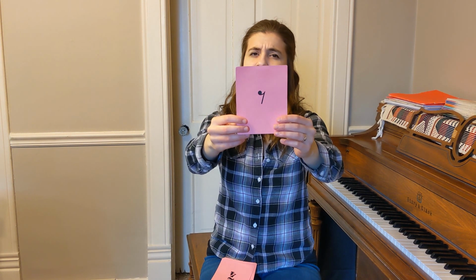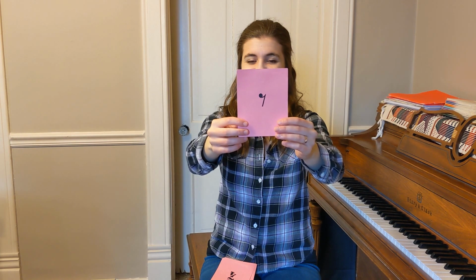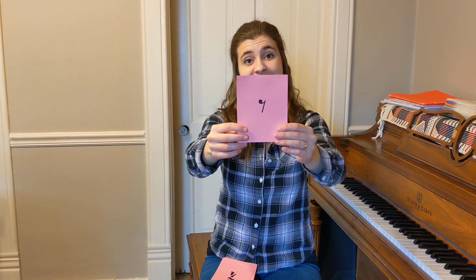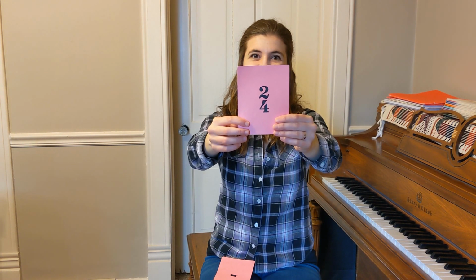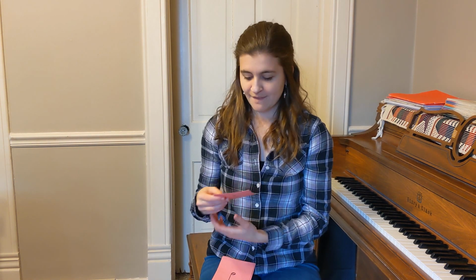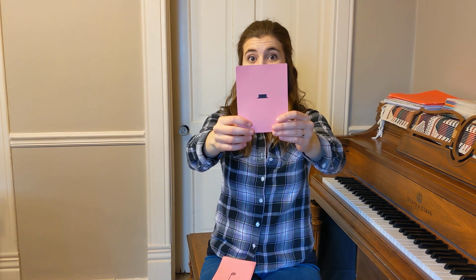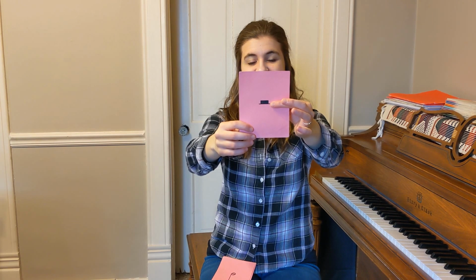Now, is this a note or a rest? What kind of rest? This is a T rest, half a beat. Remember what this is called? This is a time signature, 2/4, 2 beats per measure. Aha, is this a note or a rest? It's a rest, and it looks like a hat. So it's a half rest, 2 beats.